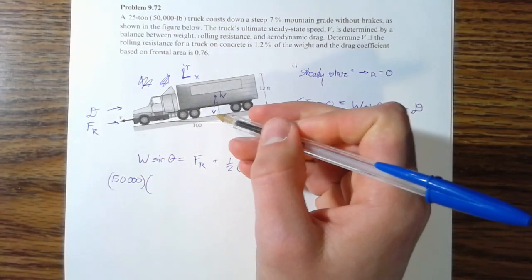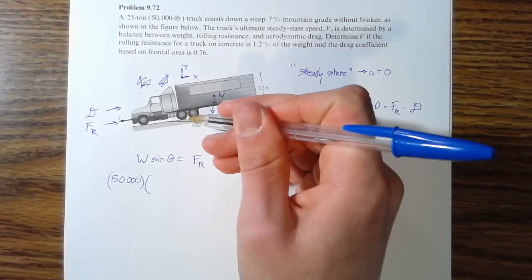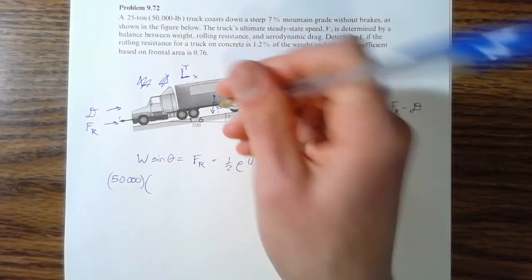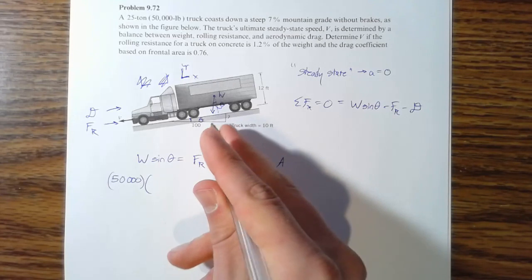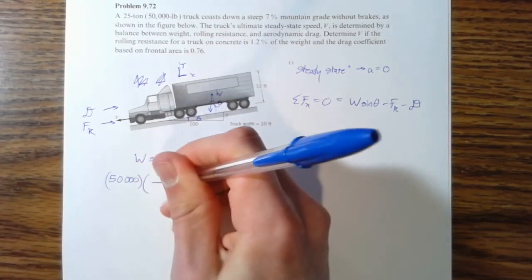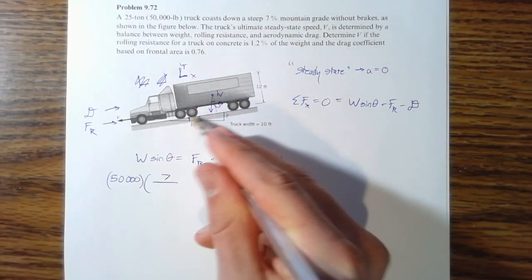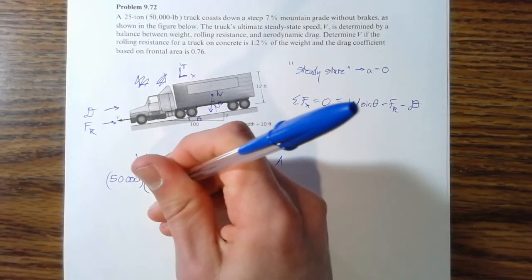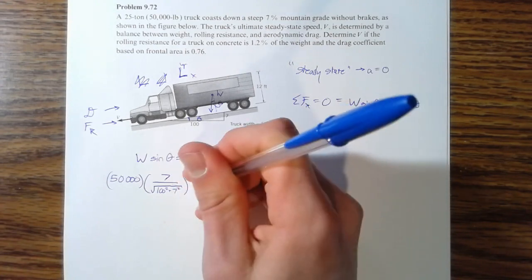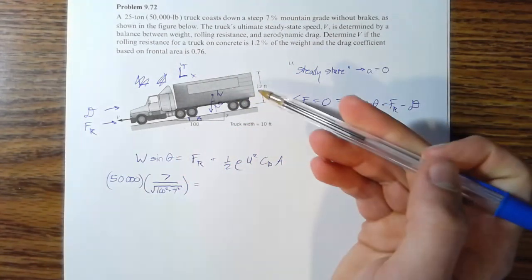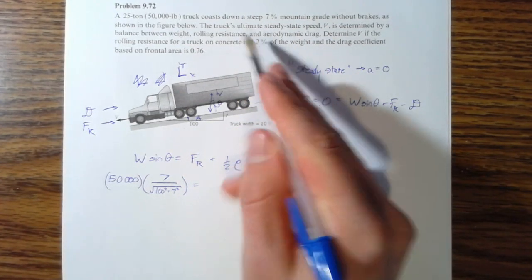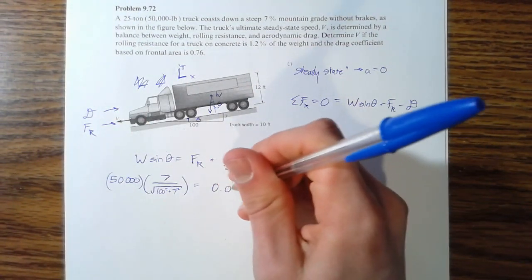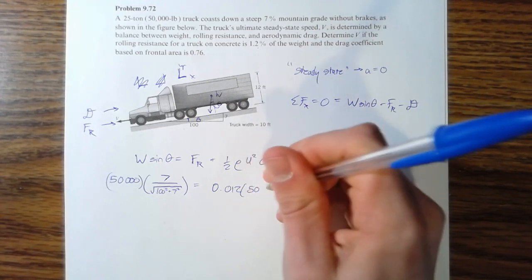Sine of theta: this angle theta is the same as this angle theta. Sine is opposite over hypotenuse, so 7 over our hypotenuse. For rolling resistance, it's the percent you're given multiplied by the weight, so that's 0.012 multiplied by 50,000.